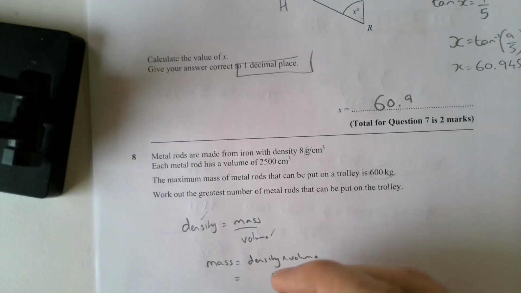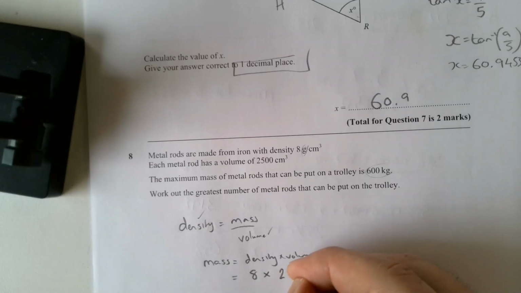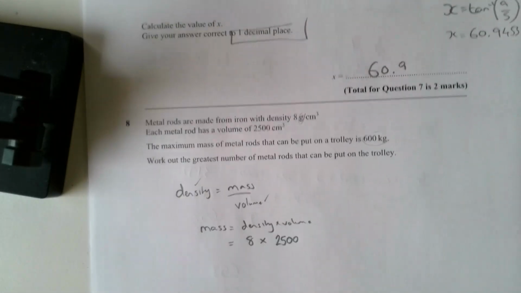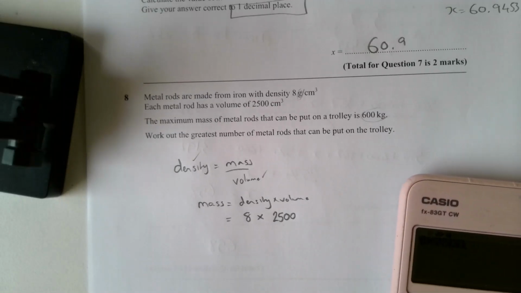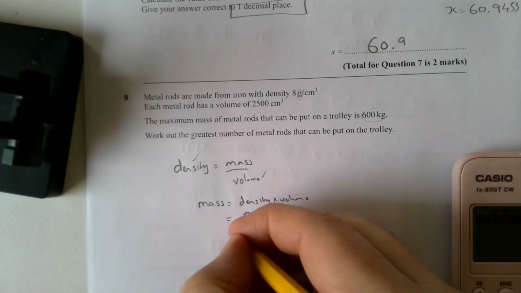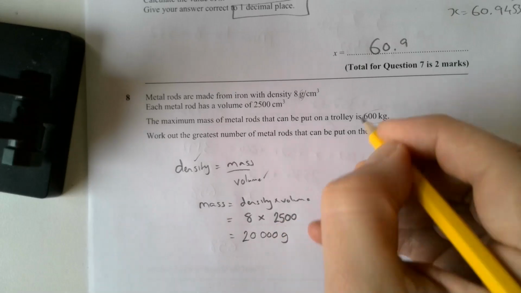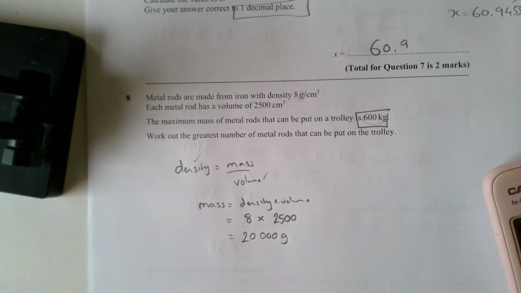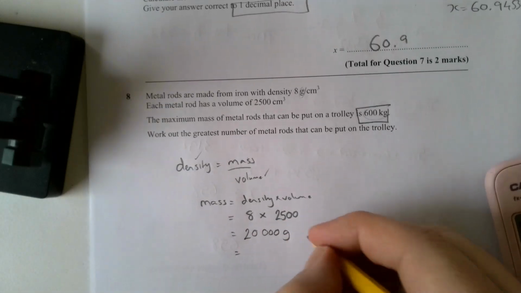My density is 8 grams per centimetre cubed, and my volume is 2,500 centimetres cubed. So I'm going to do 8 times 2,500. My mass is going to be 20,000 grams. Now, remember, I want the same unit, so I'm going to change 20,000 grams into kilograms.